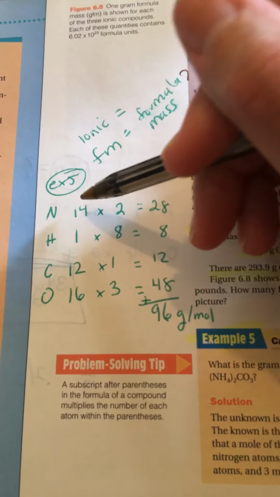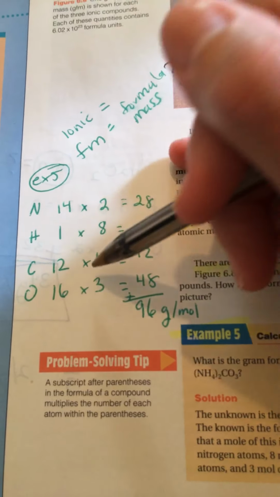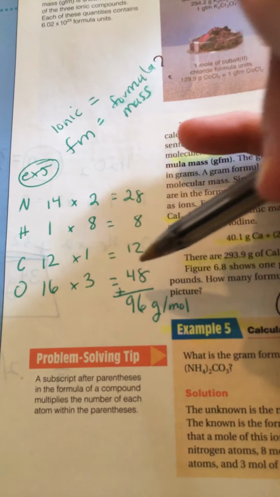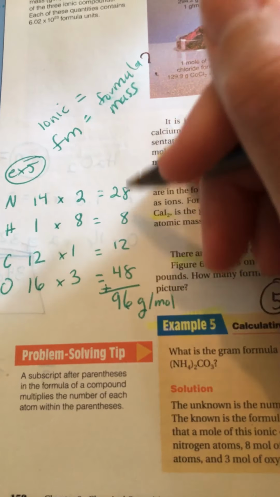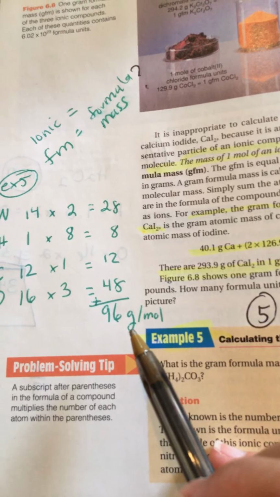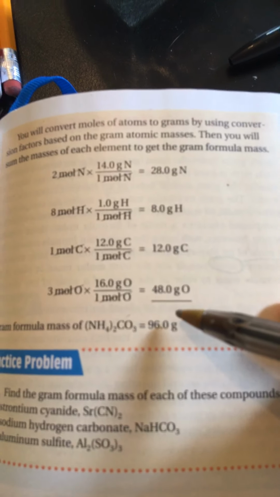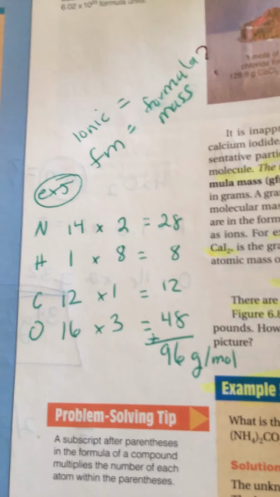Now we multiply them. 14 times 2 is 28. 1 times 8 is 8. 12 times 1 is 12. 16 times 3 is 48. We draw our line. We put our plus symbol. We add them up. And that's the answer. 96 grams per mole. Yay, we did it. We check it over here. There it is, 96 grams per mole. Now, mine might look a little different than theirs. I think mine's better because it's more simple.